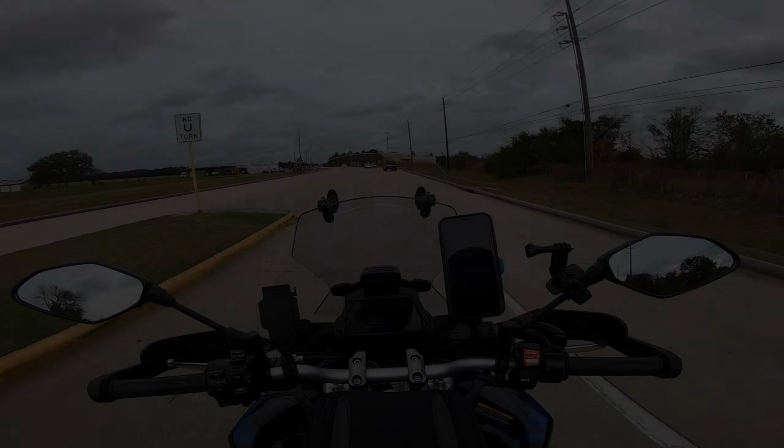On the tracer, I noticed that it exhibited a handlebar shake or wobble, and I'll put up a clip right now to show you evidence of what I experienced.